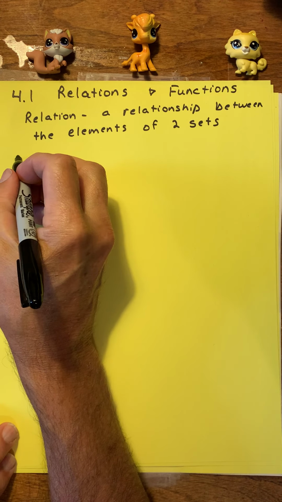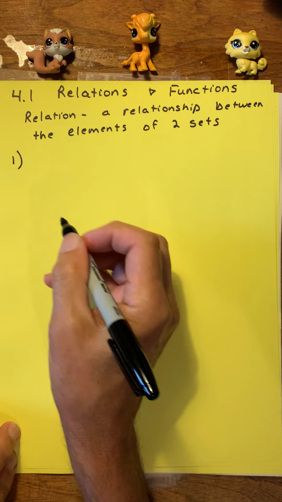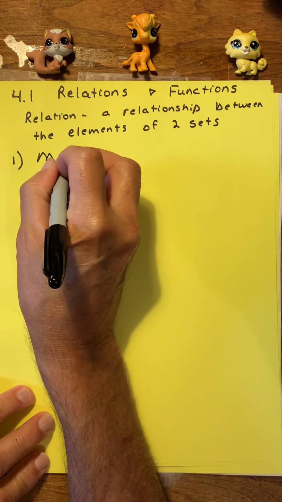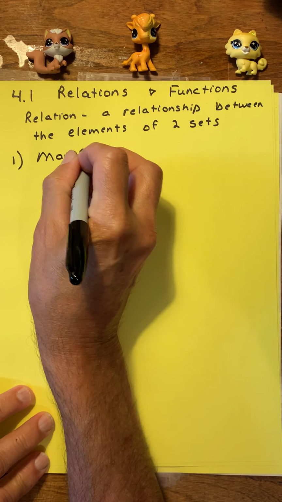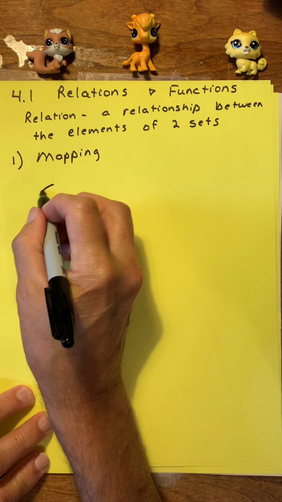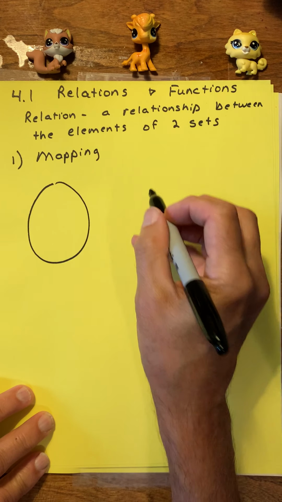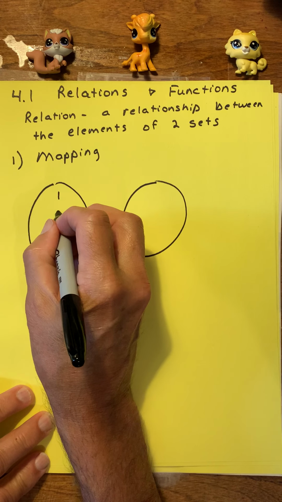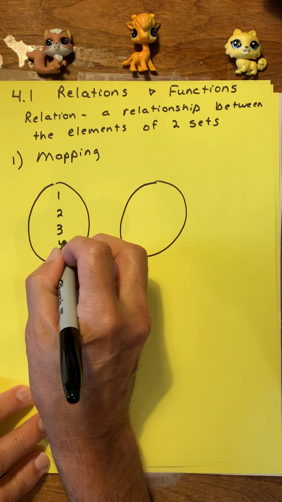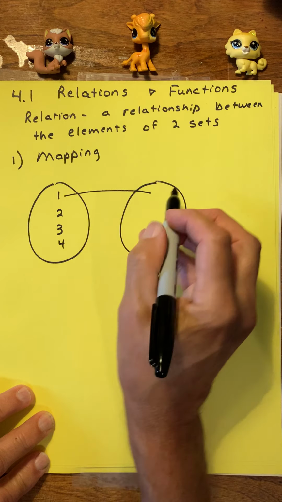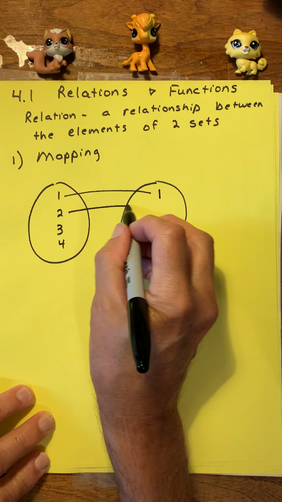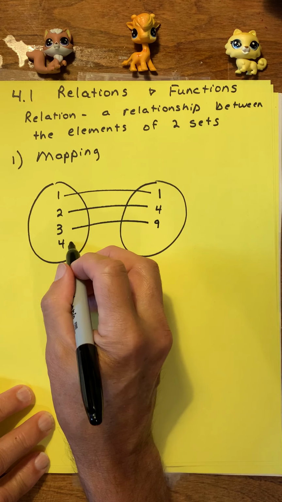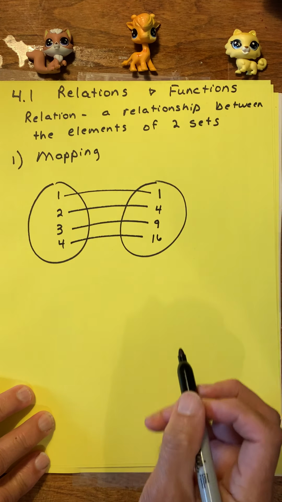The first is the most visual and I think the most telling, the most graphic. It's called a mapping. And it just shows how things in one set relate to things in a second set. For instance, let's say 1 is related to 1, 2 is related to 4, 3 to 9, and 4 to 16.